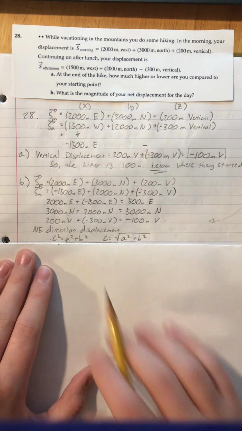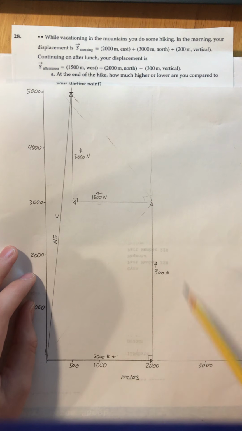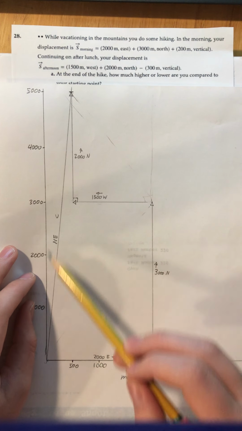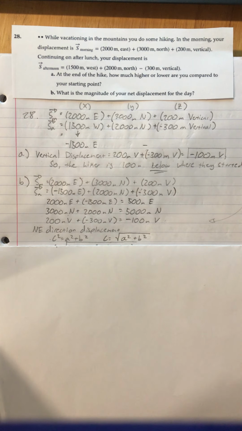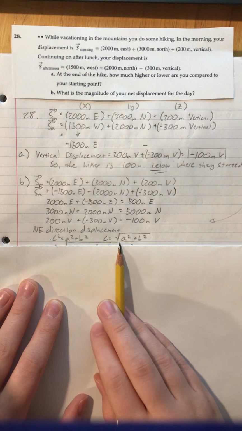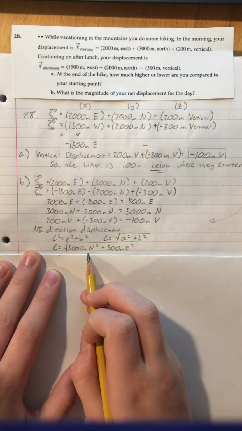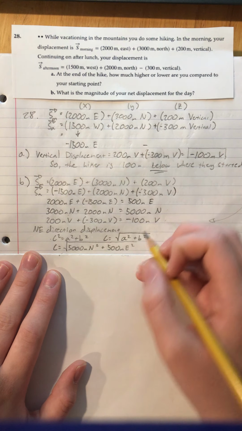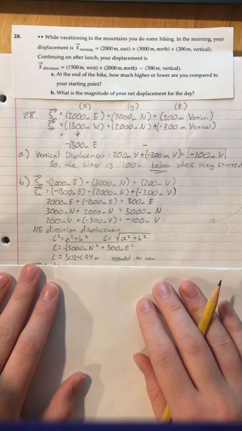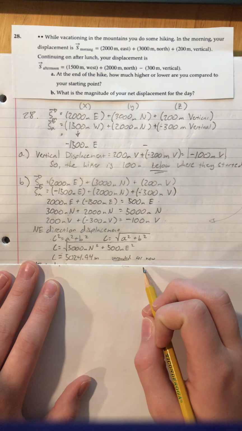And so we're going to use the Pythagorean theorem. The reason we're using this is because we have a lot of right triangles here, and it really just makes sense to use the Pythagorean theorem for this line because we have so many right triangles. So we're going to take C equals the square root of A squared plus B squared. So we're going to have 5,000 meters north squared, which is the displacement from up here, plus 500 meters east squared, which is our displacement from here. And we're going to get 5,024.94 meters. And we're going to leave this unrounded for now.